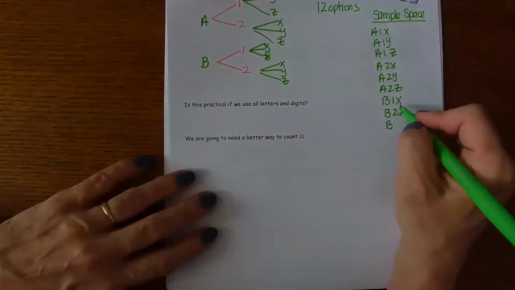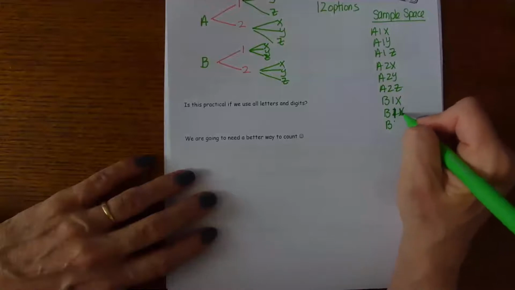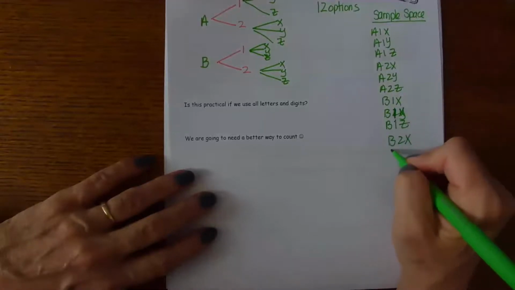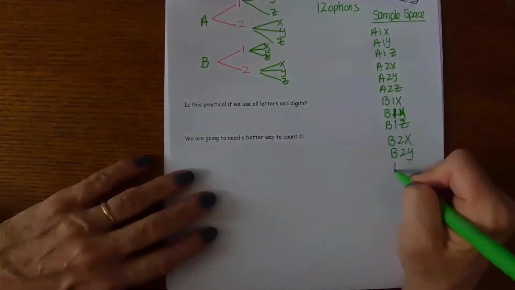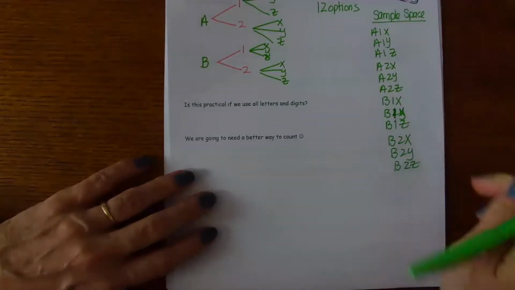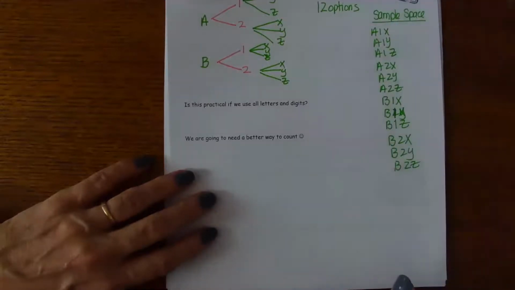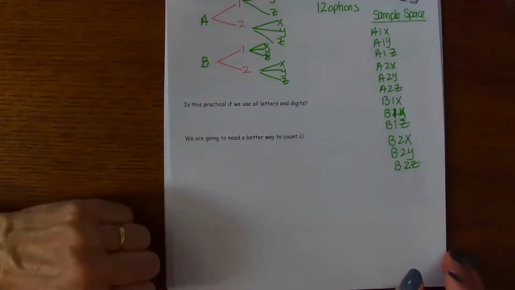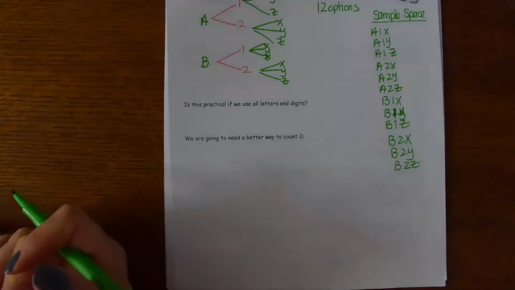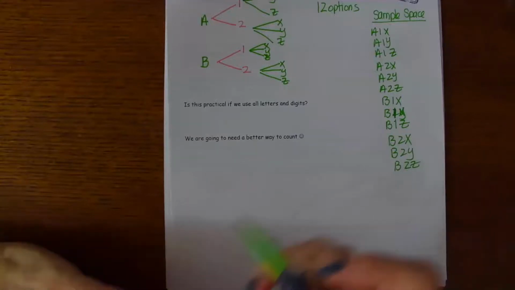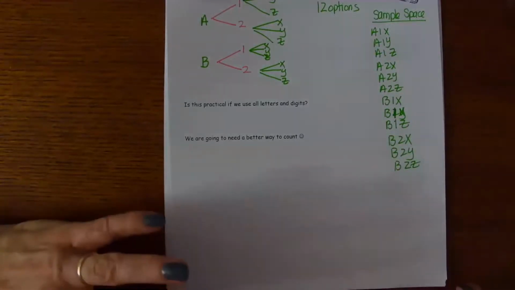Well, why did I do that? I should put B1Y, B1Z and keep them in order. B2X, B2Y, B2Z. 1, 2, 3, 4, 5, 6, 7, 8, 9, 10, 11, 12. That's easy enough if I have a small group. What if I wanted passwords for the 1,400 students that come here? I really don't want to do this. There's got to be a better way.